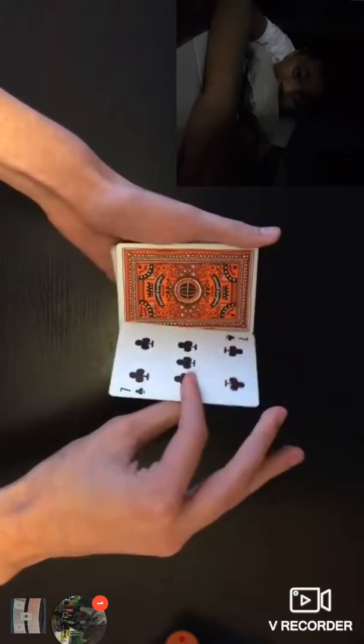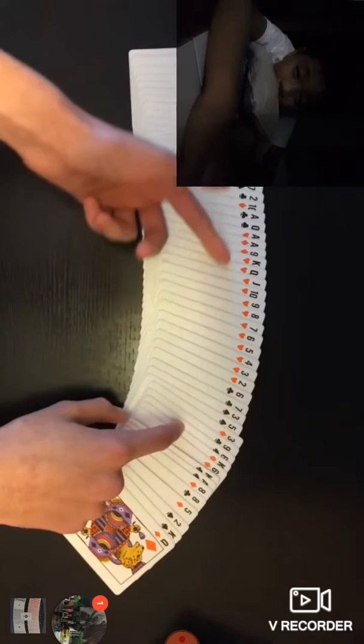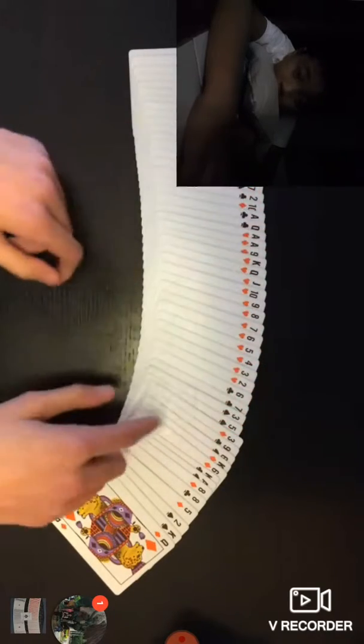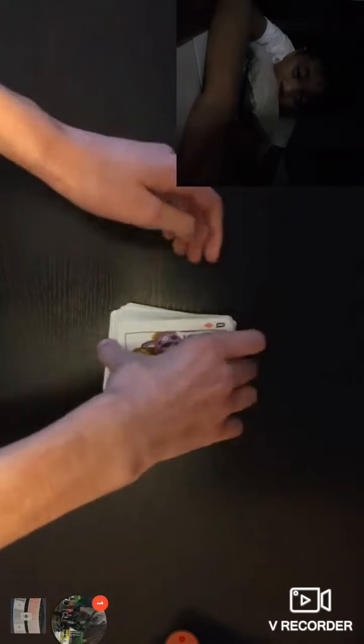So basically what happens, you let them choose any card, let's say it's the 7 of clubs, and what you're going to do is you're just going to cut a small portion of cards, and you're going to be placing the 7 of clubs right here, right next to your stack. So now your heart stack is right in the middle of the deck. Then you have a random card and then their card. So now what's going to happen is this.